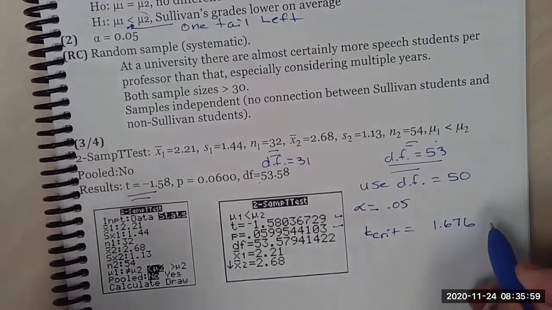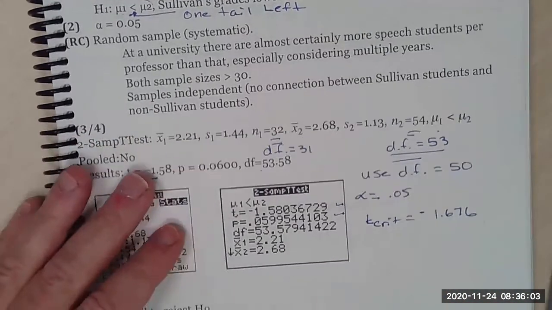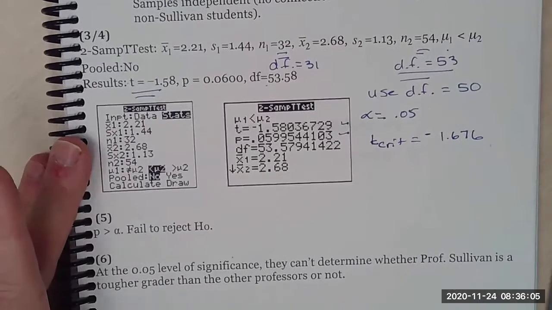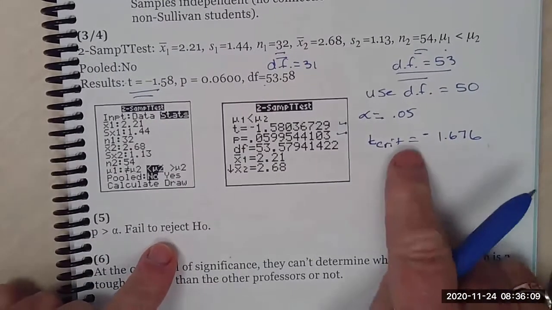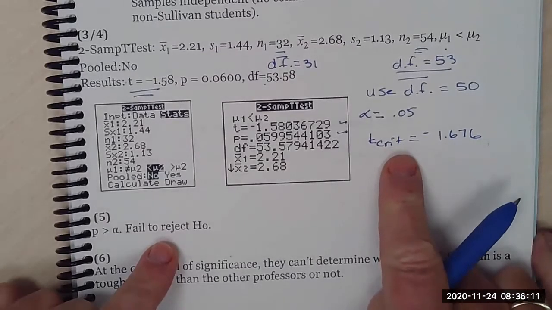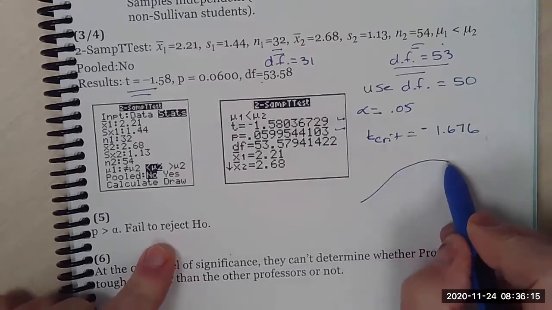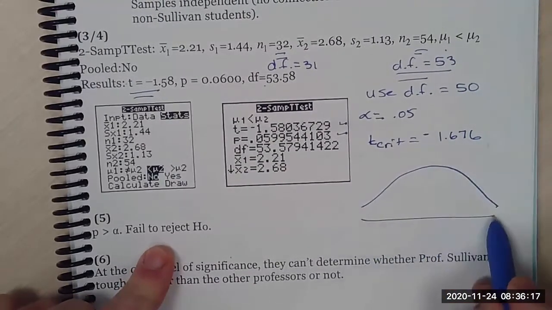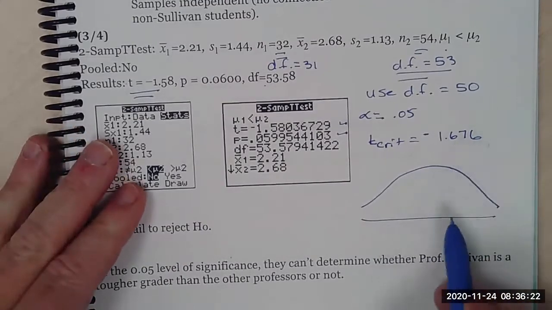And because it was a left tail, this has to be negative. Has to be. Now, the only use of this would be if you do the bell-shaped curve, the shading.